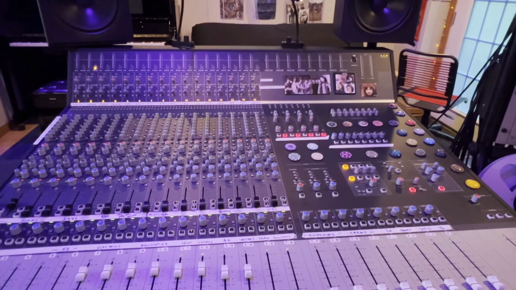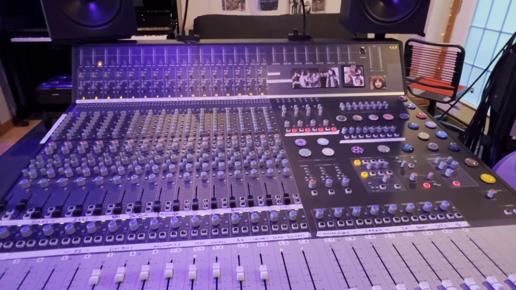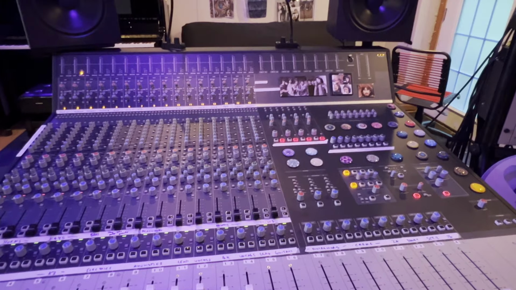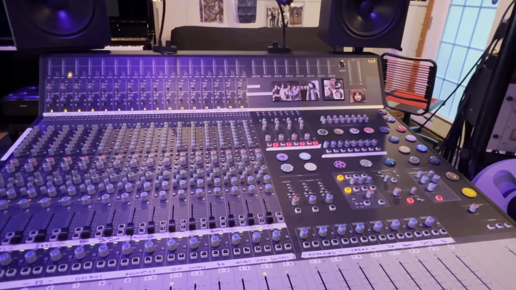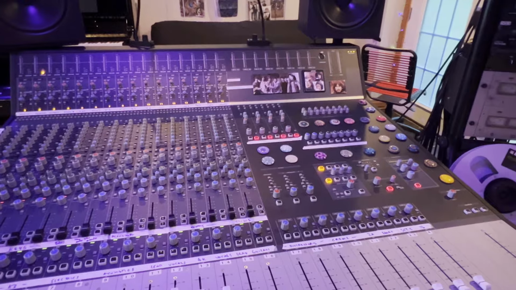Today I was recording with one microphone, playing 2 different acoustic guitars and going right through this mixer using these preamps and this EQ.